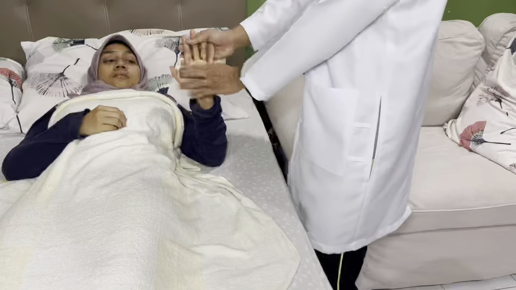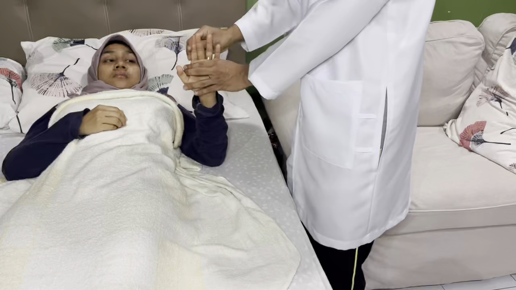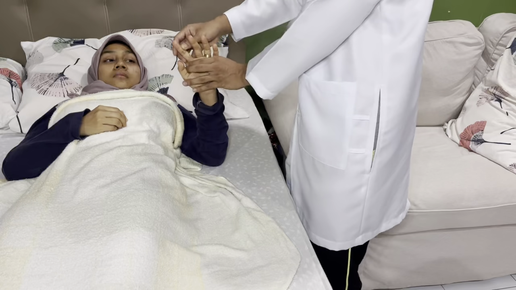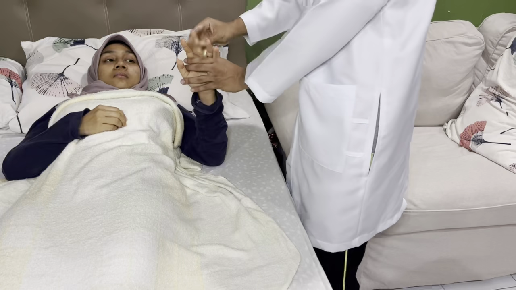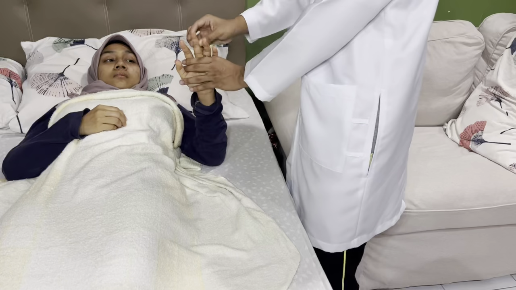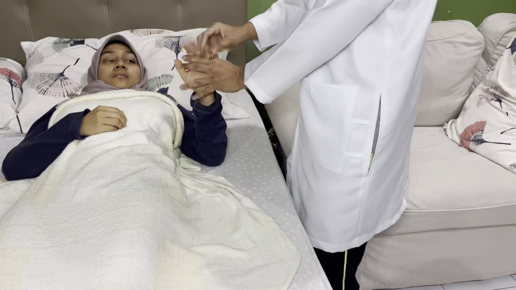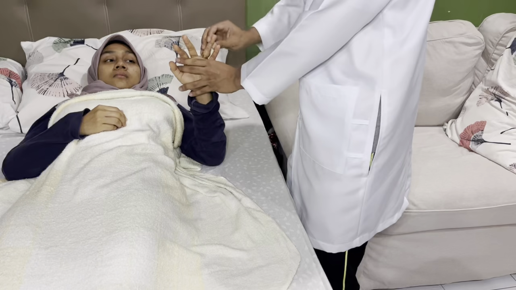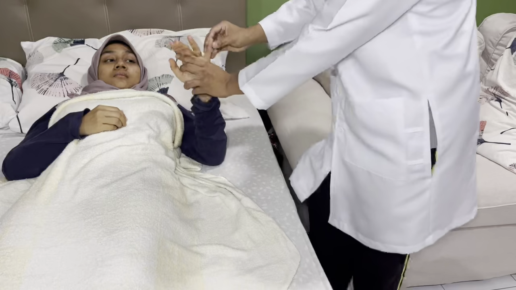And now we can continue with the exercise of the fingers. Abduction, adduction. Abduction, adduction. We will proceed with the next fingers. Finally, the pinky finger.